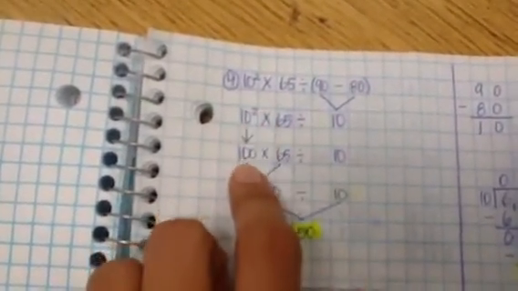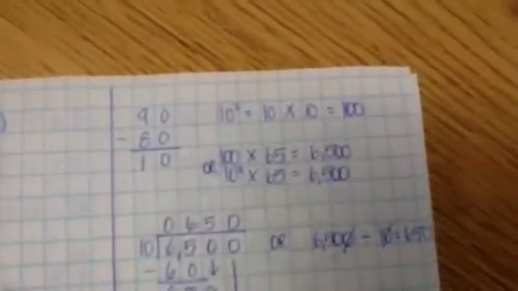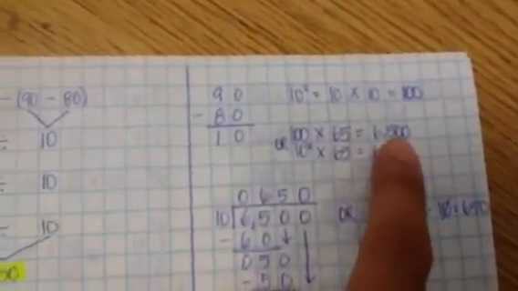10 to the second power is the same thing as 100. And then that times 65 is 6,500. Now, two ways you can do it. I did 100 times 65, or 10 to the second power times 65. You can do the standard algorithm, but let's just do the shortcut. Remember, multiplying by powers of 10, you write that number and then add that many zeros. 100 has 2 zeros, so you write 65 and add the 2 zeros.